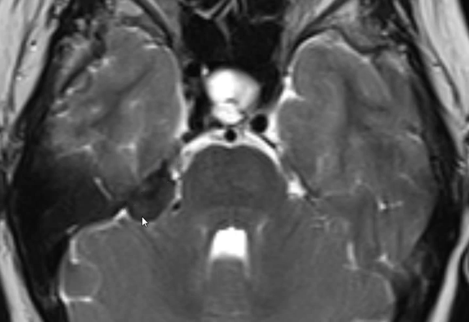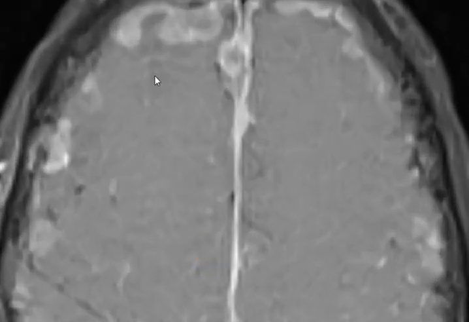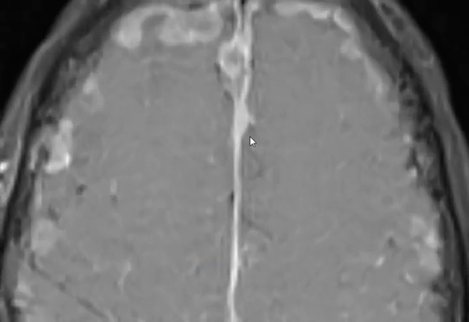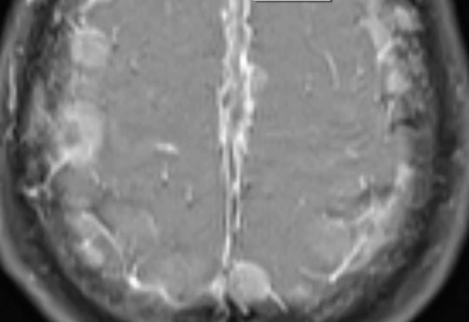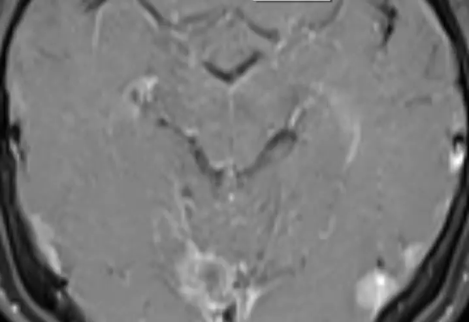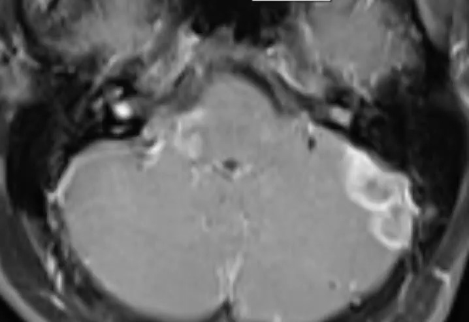I agree. Let's go to the T1 post contrast and let's try to see. Do we have anything? Yes. What do we have? Look carefully.